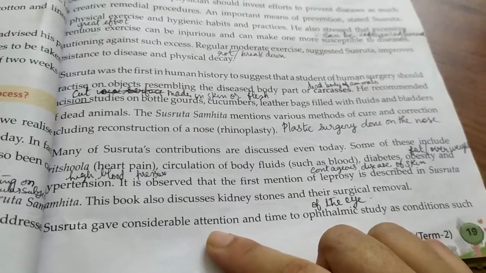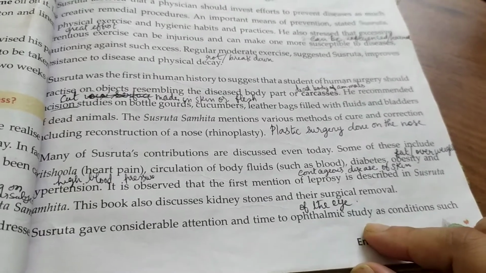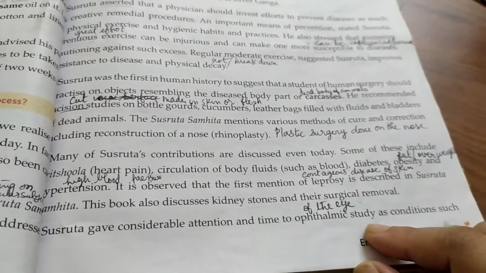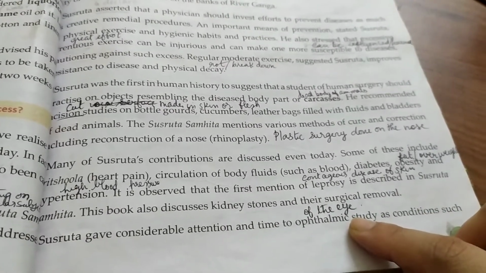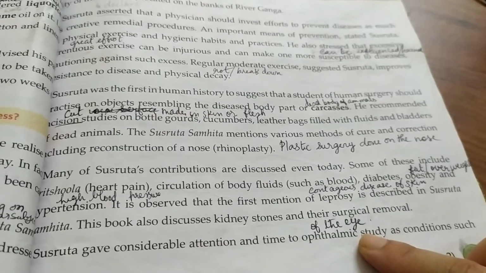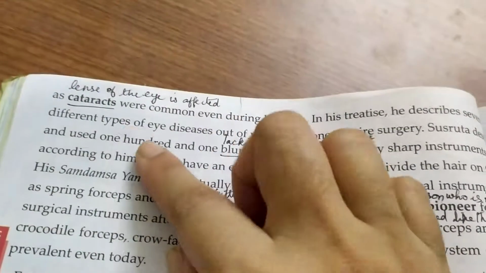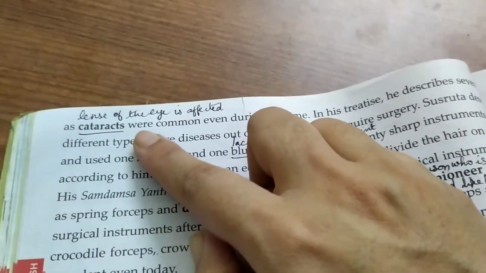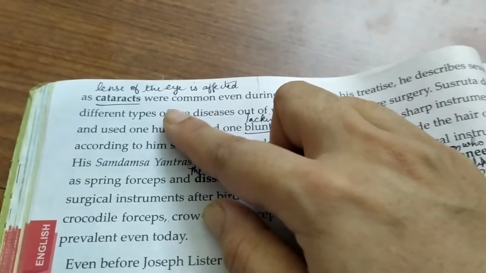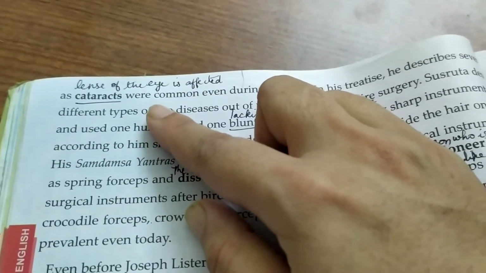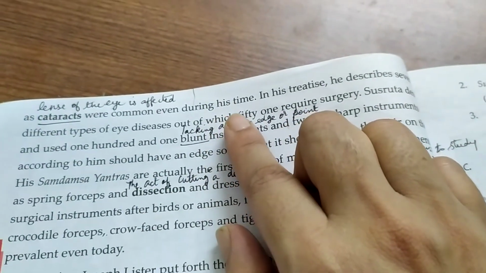Susruta gave considerable attention and time to ophthalmic study. What is ophthalmic study? Ophthalmic means the study which is related to the eyes. So Susruta gave considerable attention to conditions such as cataracts. What is cataract? It is when the lens of the eye is affected. Cataracts were common even during this time.